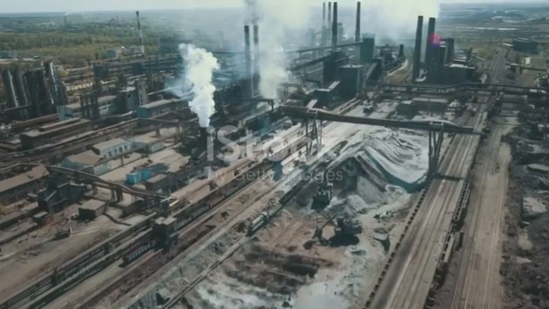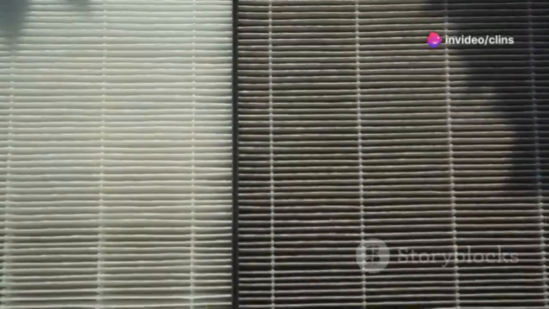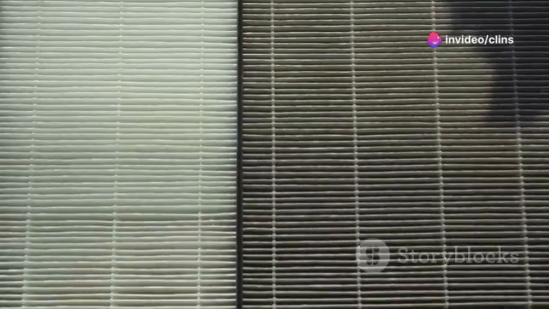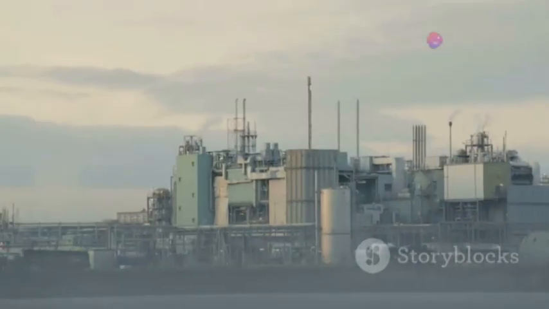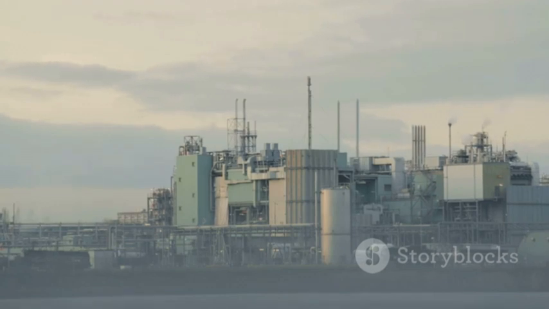Control of gaseous pollutants involves several methods. First, adsorption. This principle uses solid materials known as adsorbents to capture gases. The working mechanism is that gaseous pollutants adhere to the surface of the adsorbent material, such as activated carbon. Second, absorption. Here, the principle involves using liquids to capture gases. In practice, gaseous pollutants dissolve in a liquid absorbent, like water or alkaline solutions.